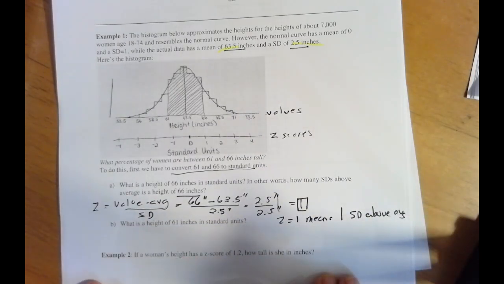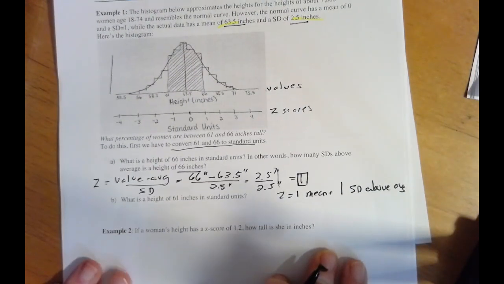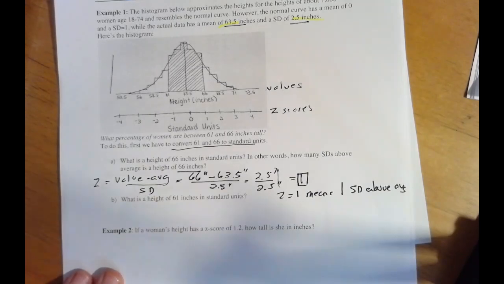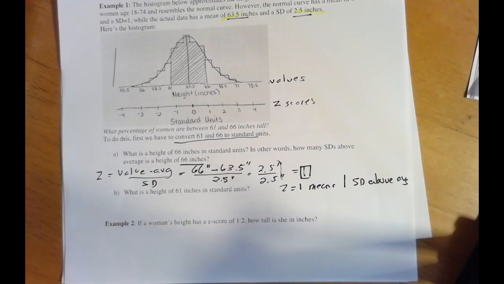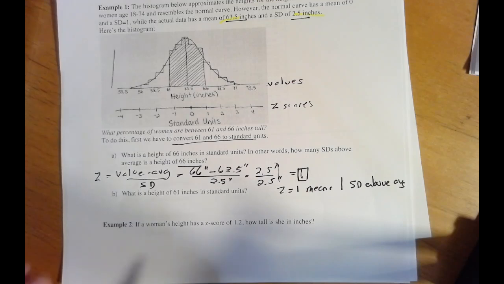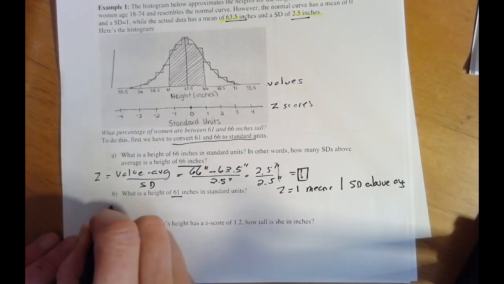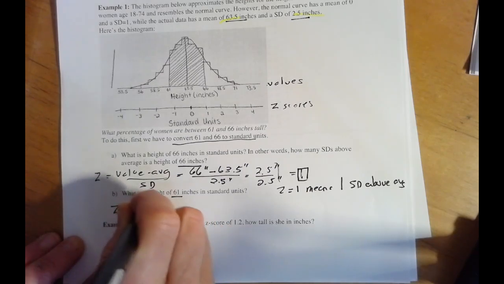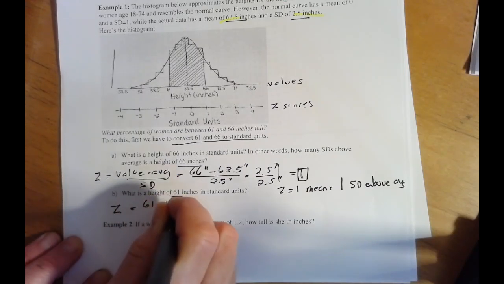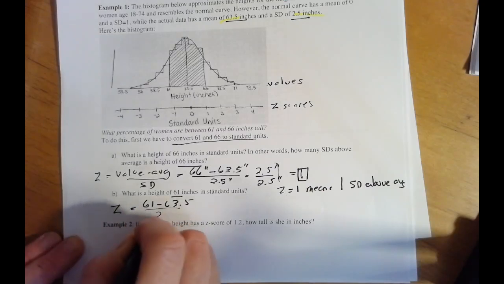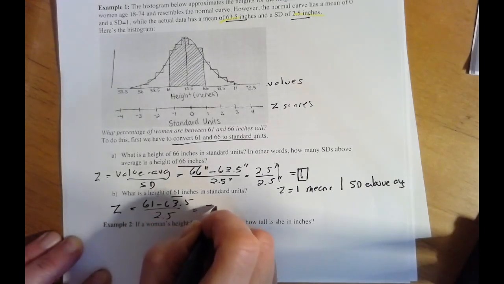Okay? So now we can do the same thing with, hold on, I just want to focus this. All right, now how about 61 inches? We'll do the same thing. So z is equal to 61 minus 63.5 over 2.5, and here we have negative 1.